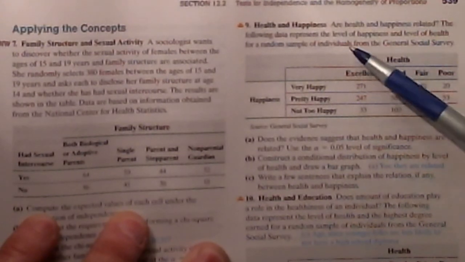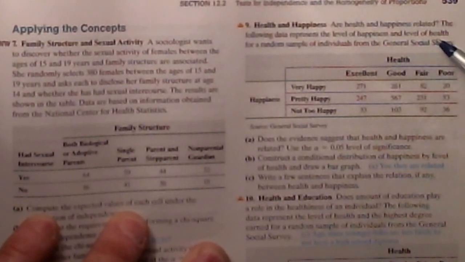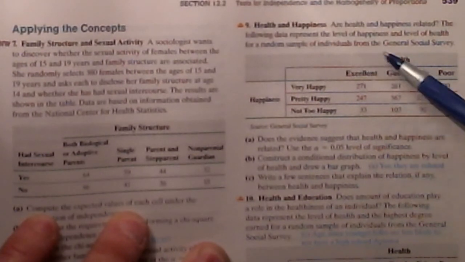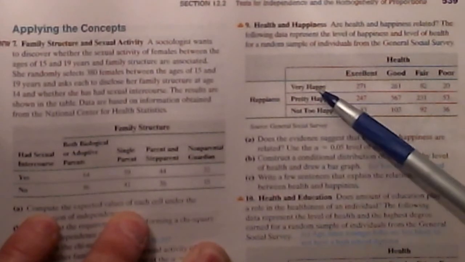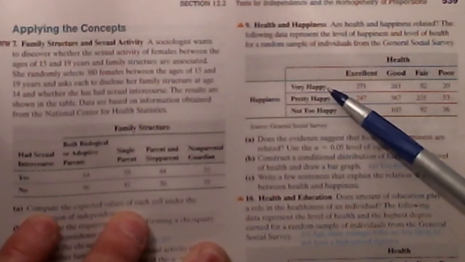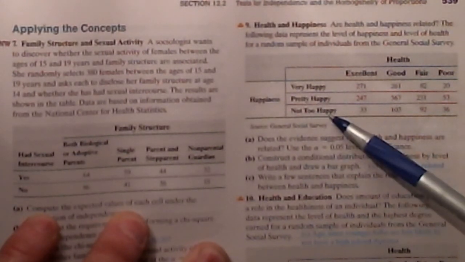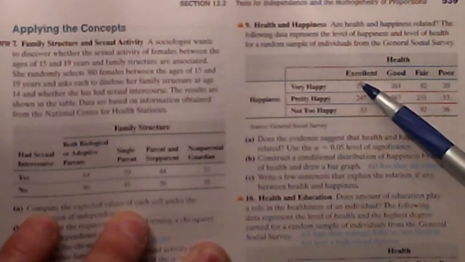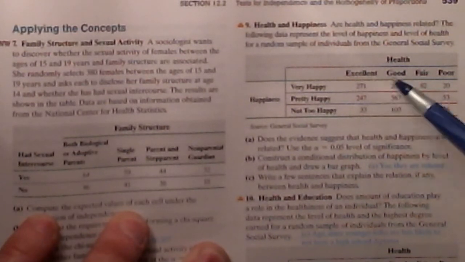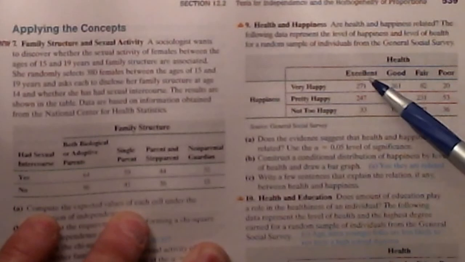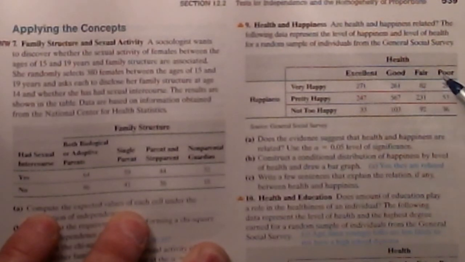The following data represent the level of happiness and the level of health for a random sample of individuals from the General Social Survey. Notice we have 3 rows: very happy, pretty happy, and not too happy. And then we have our other categorical variable, which is the health variable: excellent health, good health, fair health, or poor health.